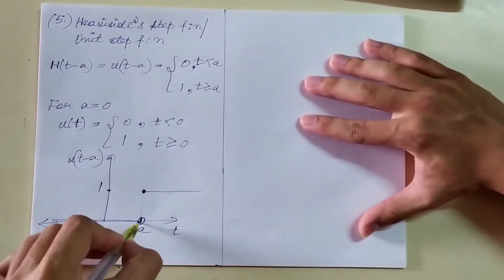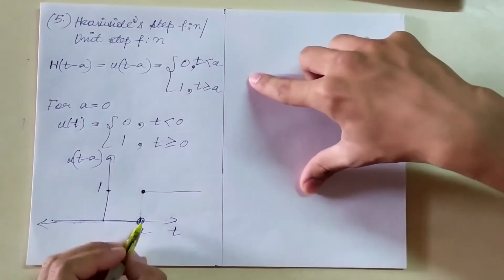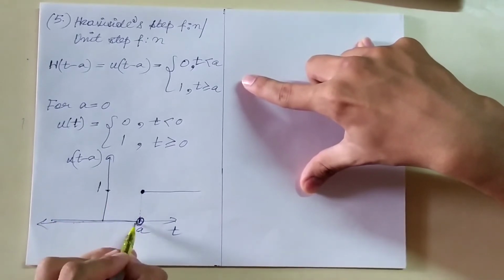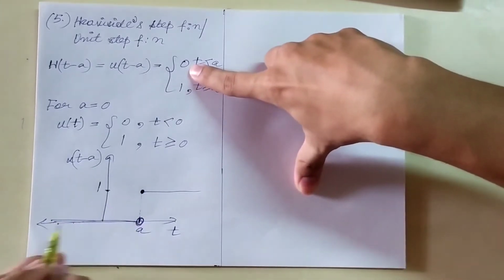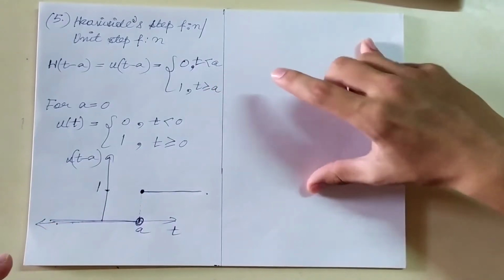For t less than a, see this a is not included, it is included here. So for t less than a the function is 0, and for t greater than or equal to a the function is 1. So this is the graph.